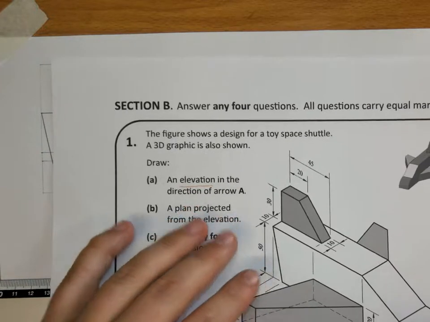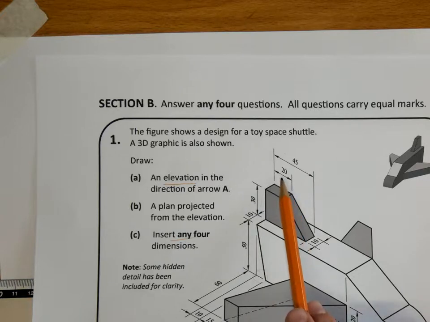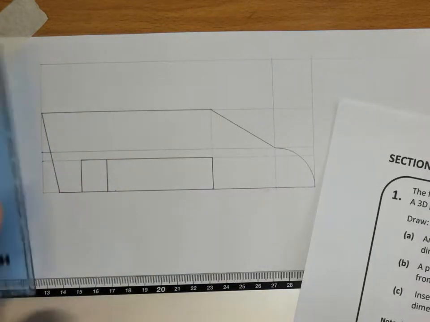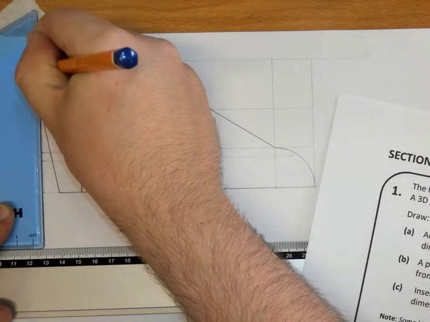Now we're going to do the fin or tail, whatever you call it. It's 45 across, 30 high, and this is 20 over. So we're doing it up in this section here. We can heavy straight up here.